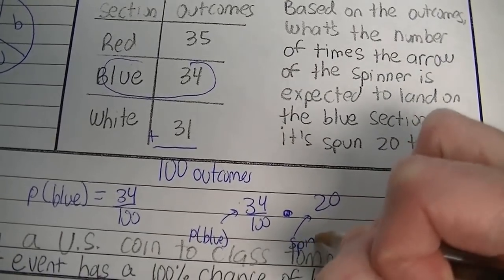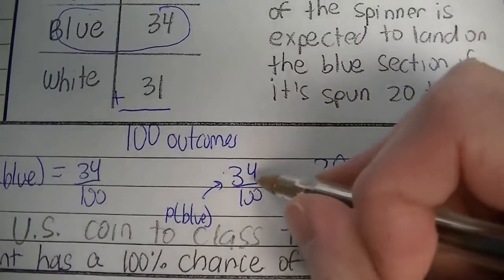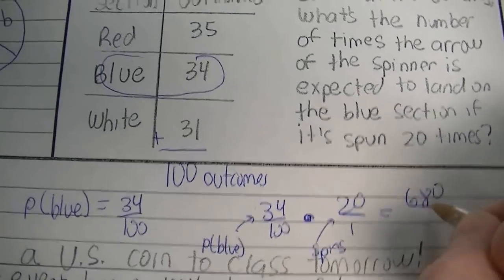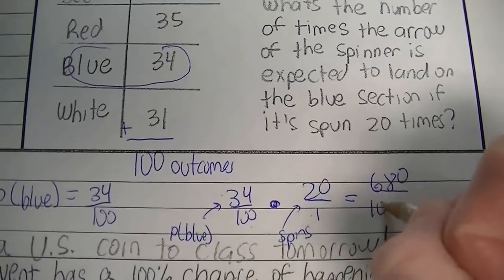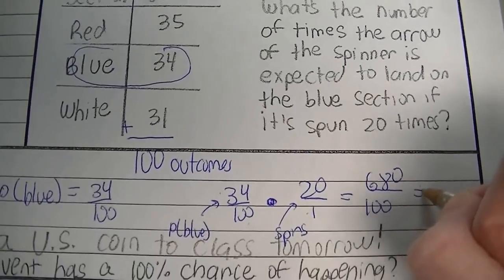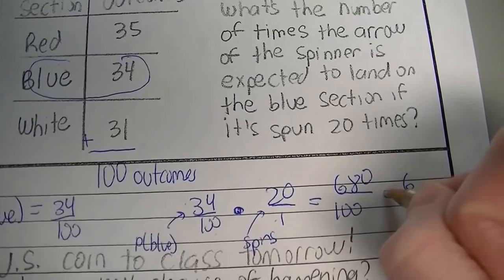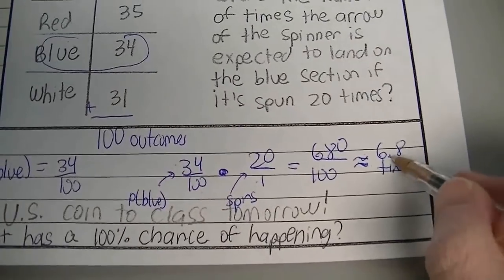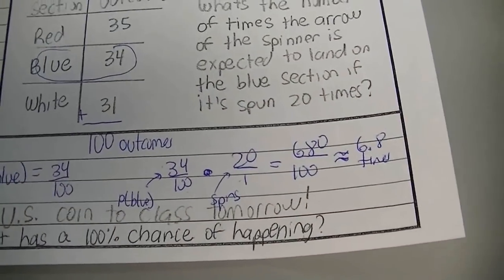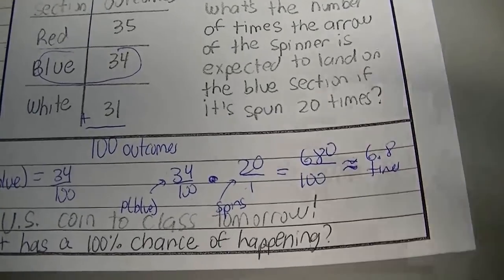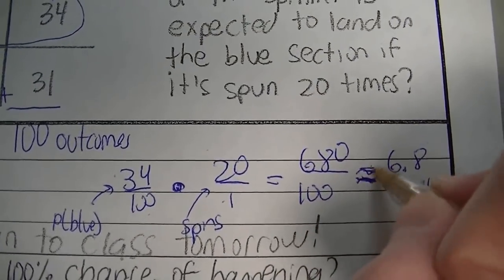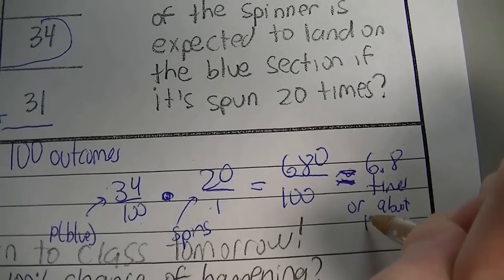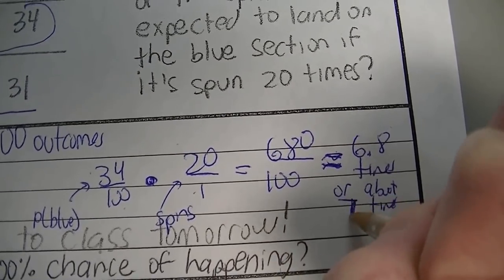So that's spins. Okay? And I'm going to make that into a fraction. So 34 multiplied by 20 gives you 680. And 100 times 1 gives you 100. So 680 divided by 100 gives you about 6.8 times. So let's do an approximate, about 6.8 times. You can't land on it 0.8 of a time, so what would be more probable is like 7 times. So you could do 6.8 times, or about 7 times. That's a 7, okay?